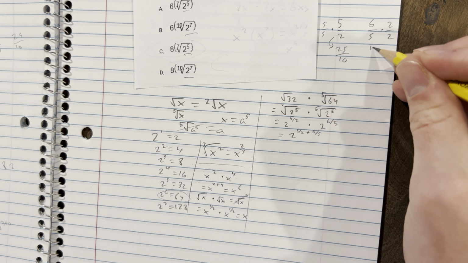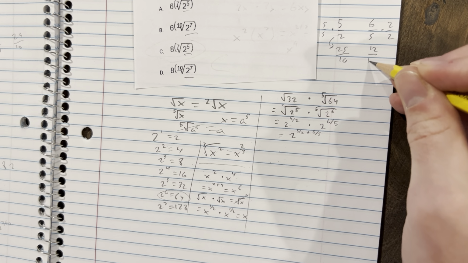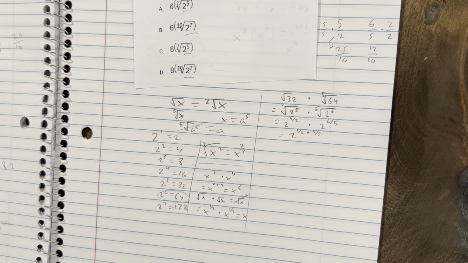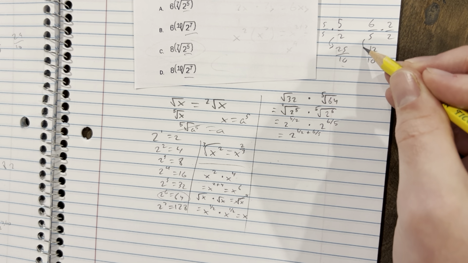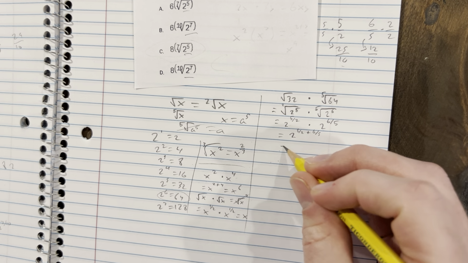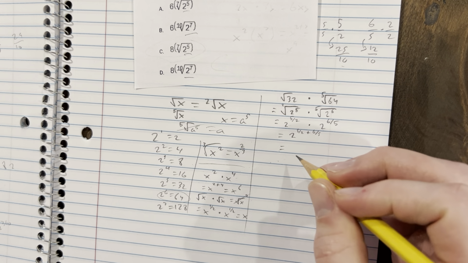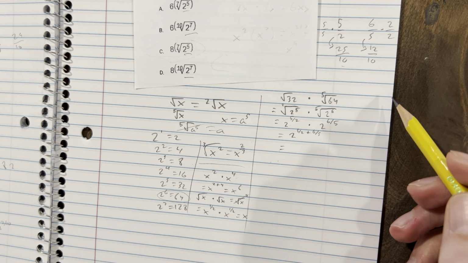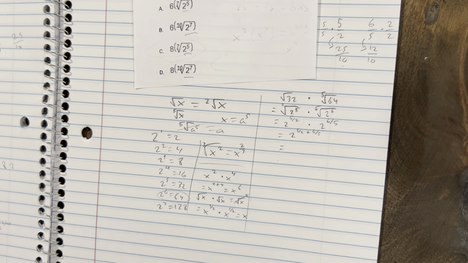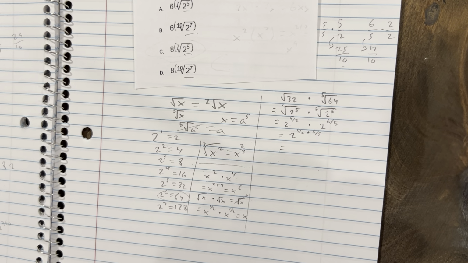2 times 6 is 12, and 5 times 2 is 10. Again, we're just doing this to find a common denominator, which we have now. We have 10 as our common denominator. So 6/5 equals 12 over 10, and 5/2 equals 25 over 10, which again makes sense. We can divide the whole thing by 5 to get the original one, and divide this whole thing by 2 to get the original fraction. And now we can add them.